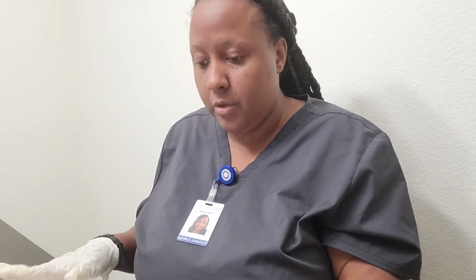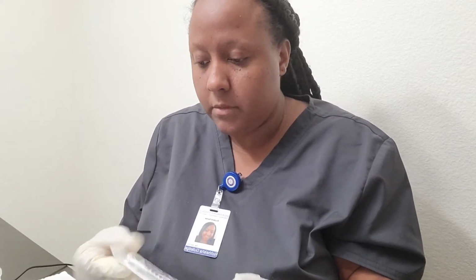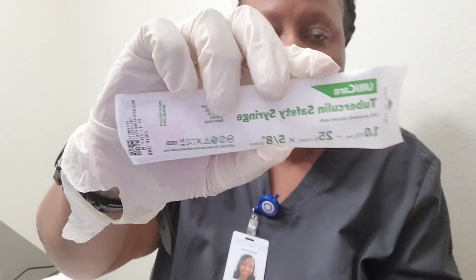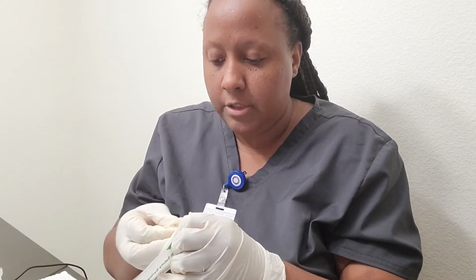Okay, so I am going to go ahead and open up my syringe. And again, this is a 1 milliliter 25 gauge syringe.